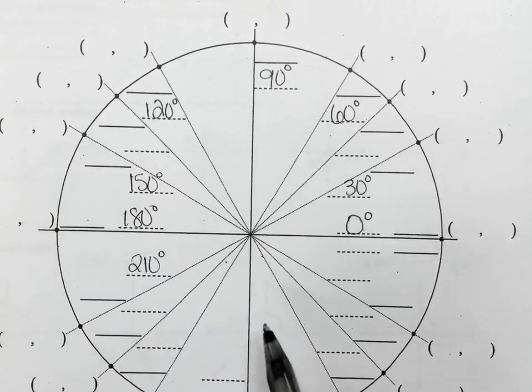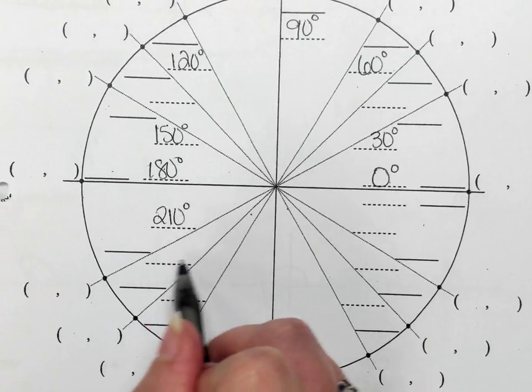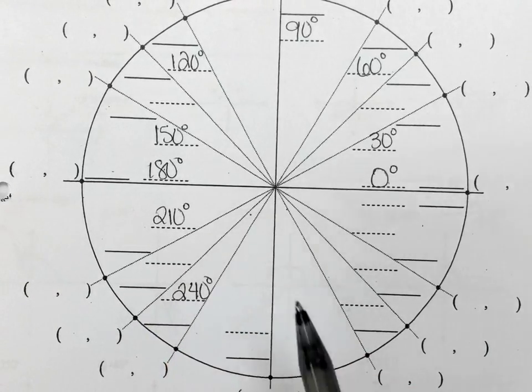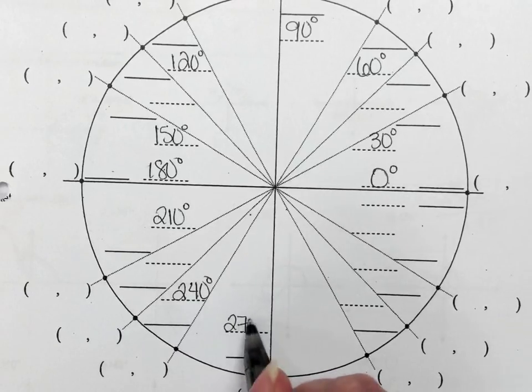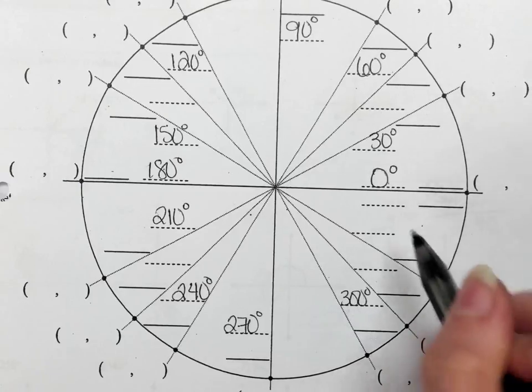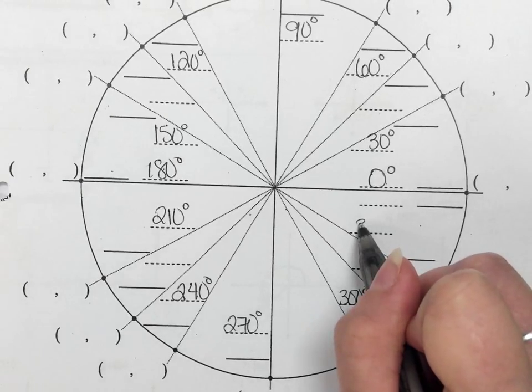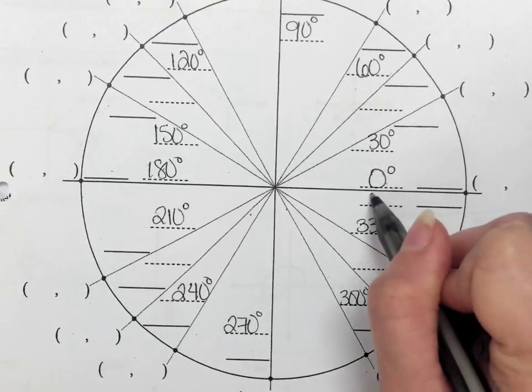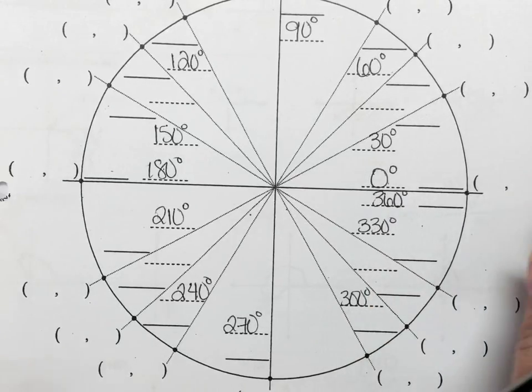210. Skip the middle one. 240. We're adding 30 all the way around. There you go. 300. Yep. Skip the middle one. 315. Skip the middle one. 330. And then 360. Okay, y'all okay with that?